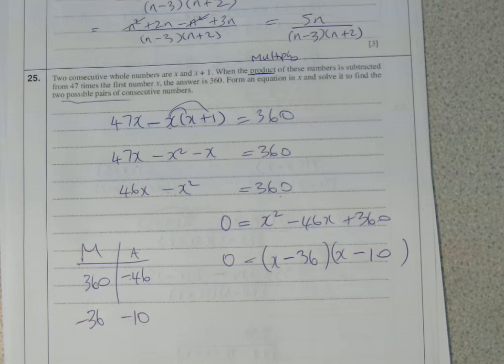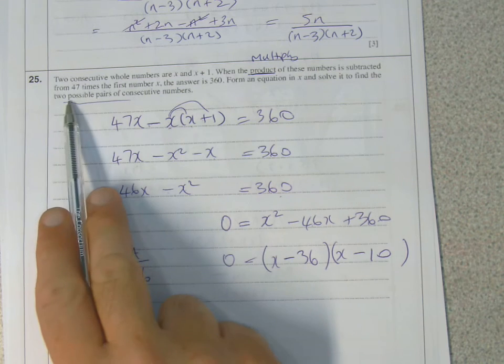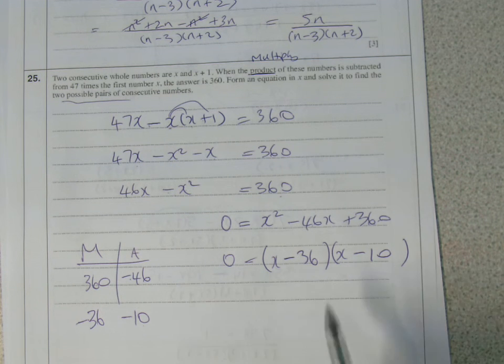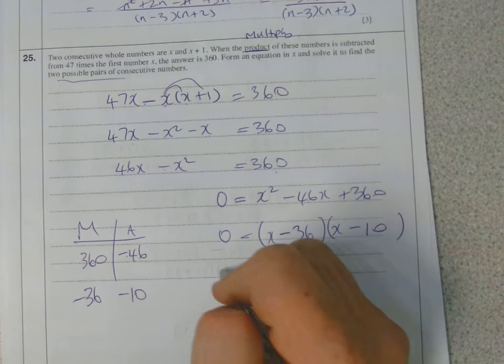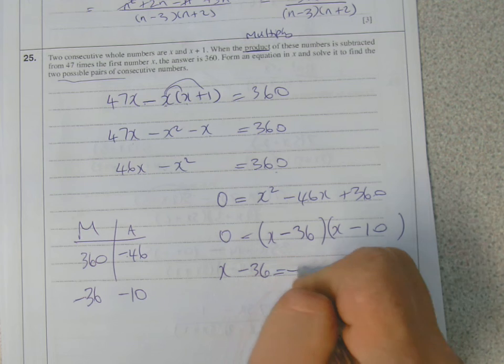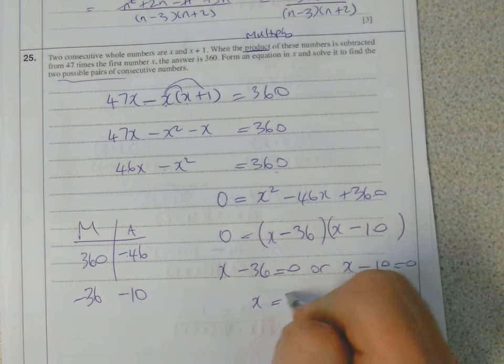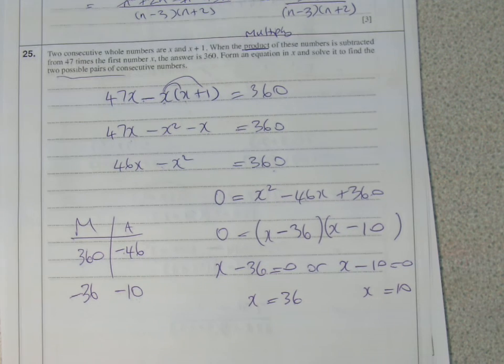Be patient, because look at this question again. It says find the two possible pairs of consecutive numbers. So we're going to have consecutive numbers, but we're going to have lots of them. And you've got this quadratic here equals 0. And remember, when you've got it equals 0, either one of them is 0. x minus 36 equals 0, or x minus 10 is equal to 0. So that means x is equal to 36, x is equal to 10. And remember, we've got two pairs of them.